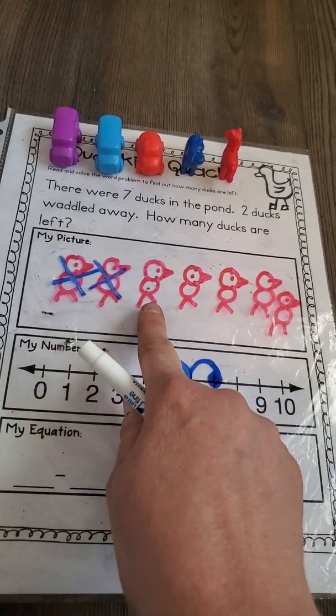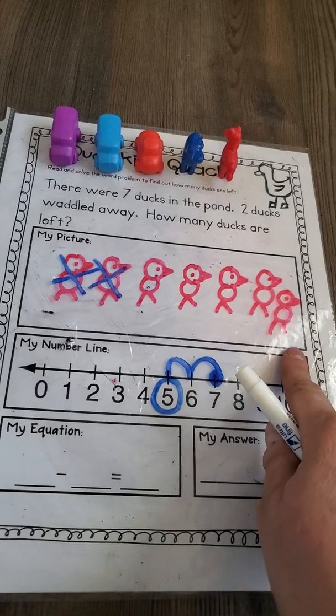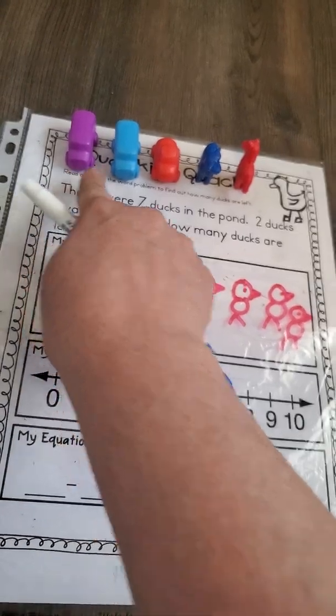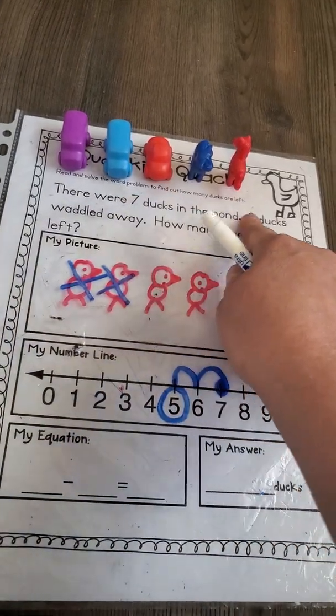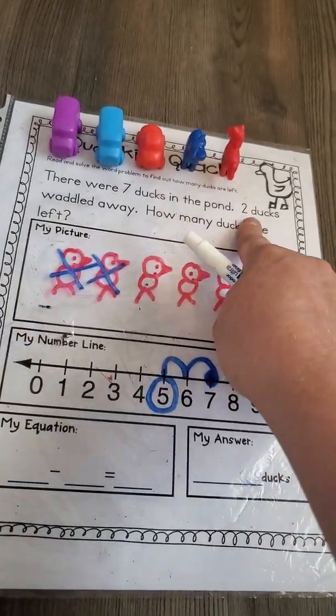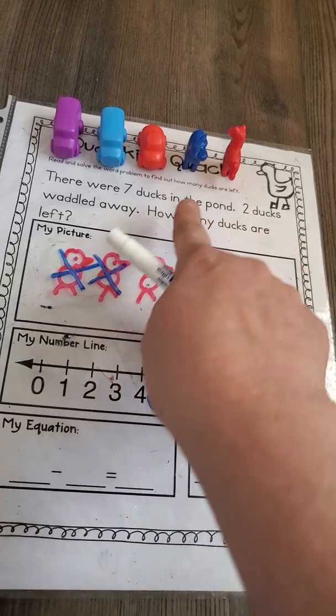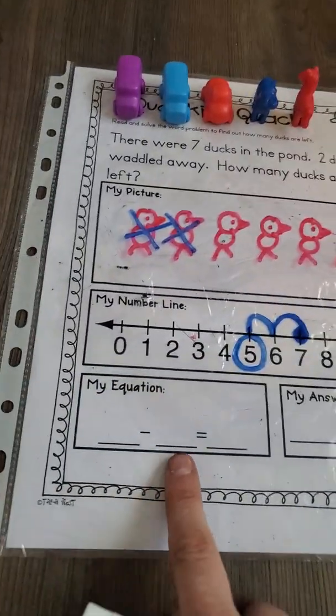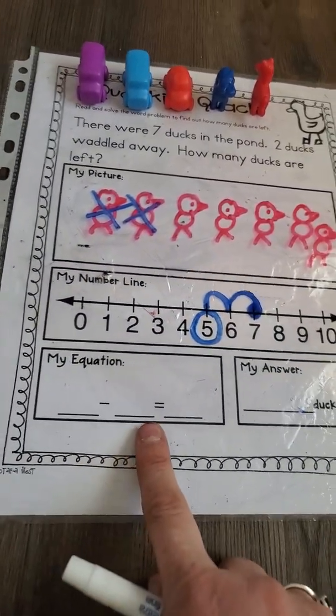Didn't I have 5 left over here? 1, 2, 3, 4, 5. And 5 left over here. 1, 2, 3, 4, 5. So 7 minus or take away 2 is 5. So we're going to go ahead and do our math sentence or math equation, okay?